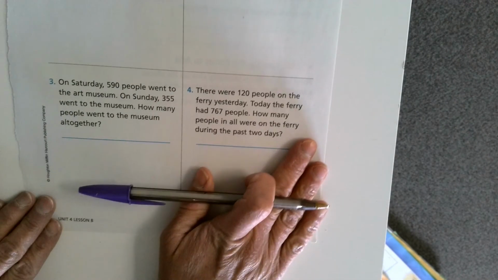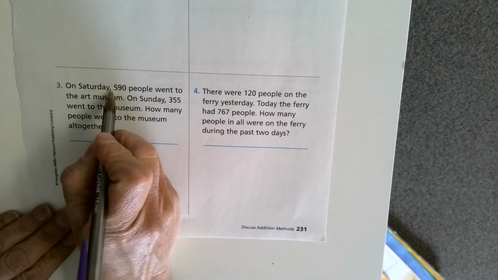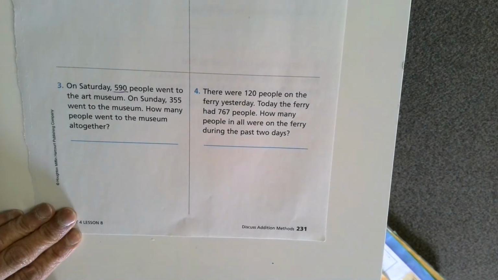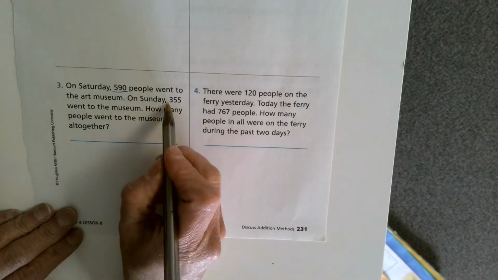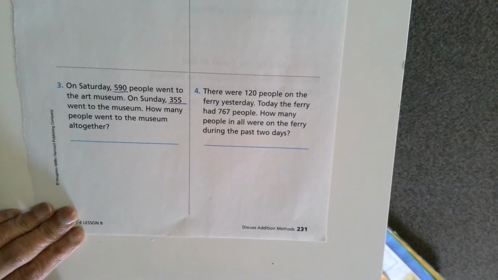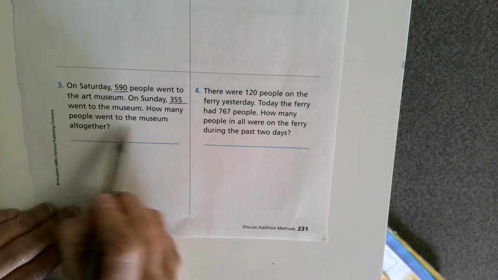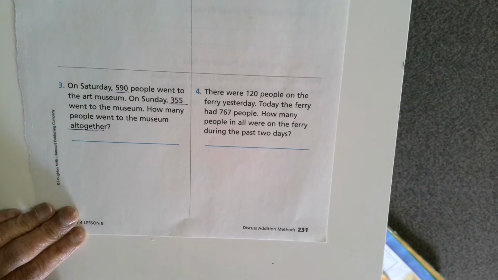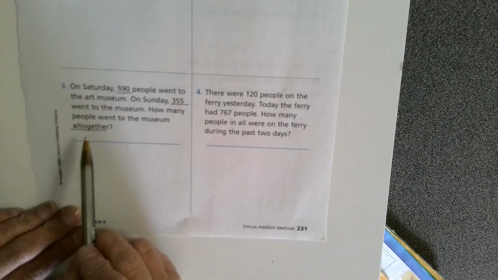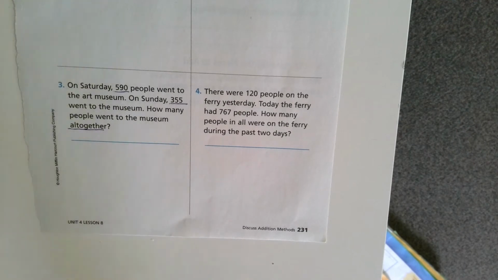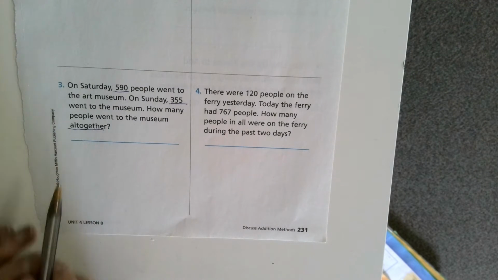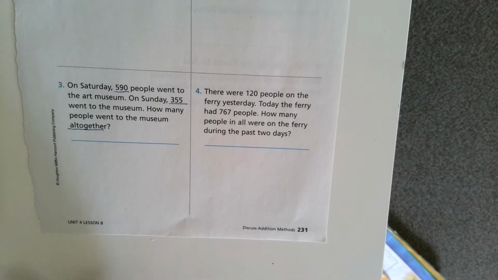Let's look at number 3. On Saturday, 590 people went to the art museum. On Sunday, 355 went to the museum. How many people went to the museum altogether? Visualizing this and now thinking about the important information, I know that I need to add those two numbers to get a total because of all together. And on Saturday I had 590 and then on Sunday 355. How many people actually went to the museum?